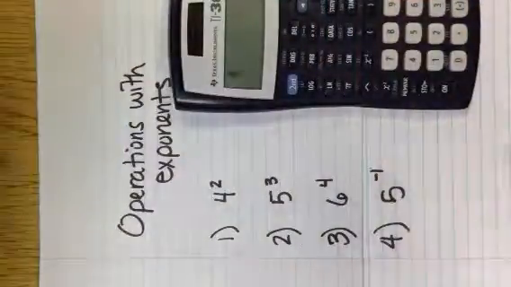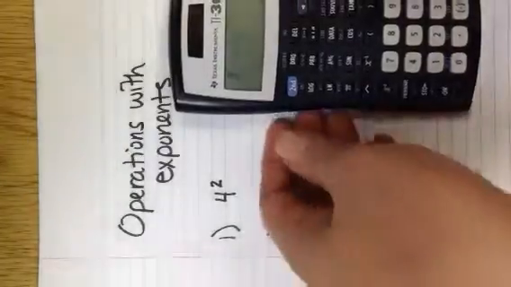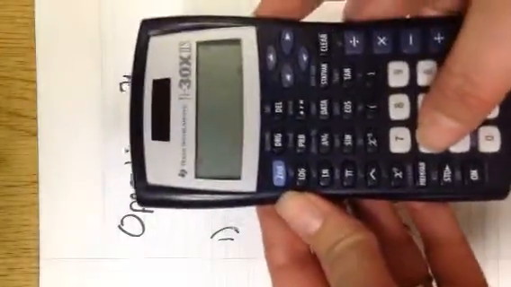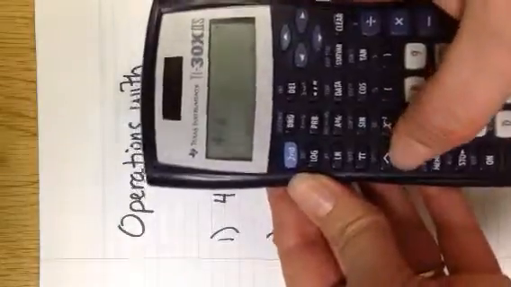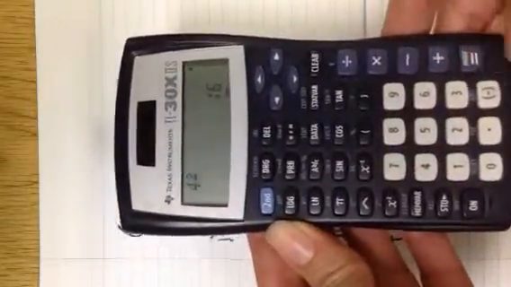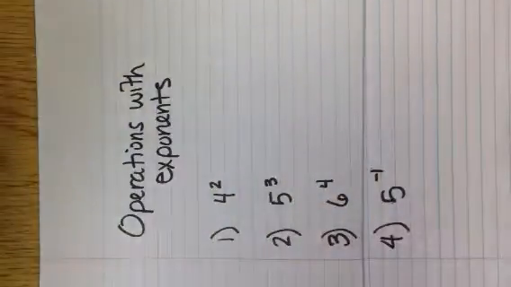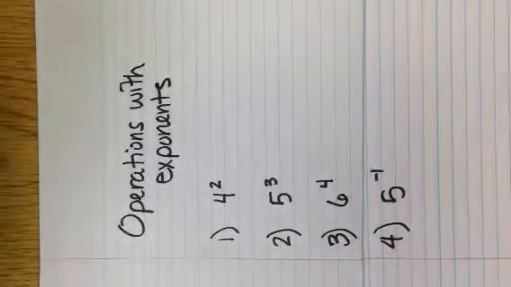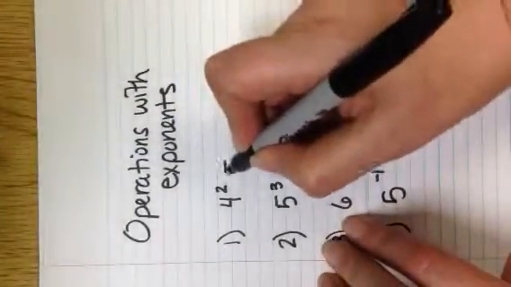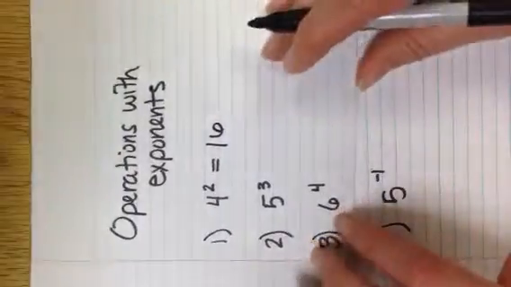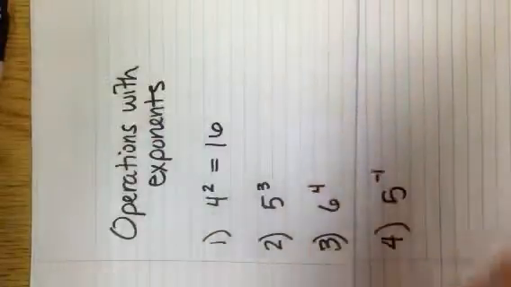Okay? So the first example, 4 squared, I am able to just press the number 4 and hit the x squared feature. 4 squared equals 16. Now the second operation, 5 to the 3rd power, I'm going to do this 2 different ways.